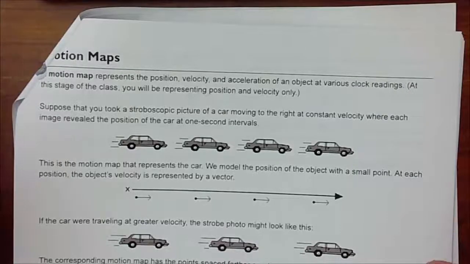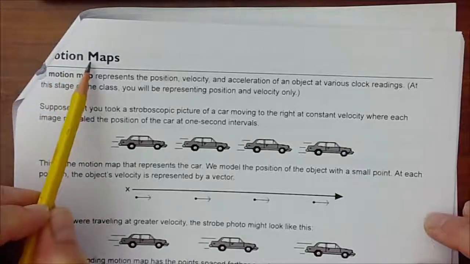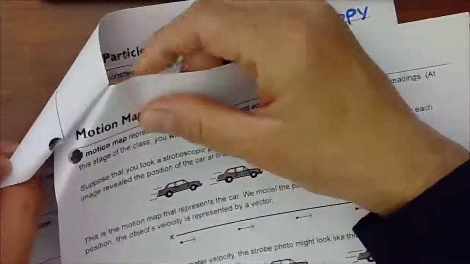Please join me on page 9 of your packet. You should be watching this after you've learned about position versus time graphs. Let's now learn about another representation called a motion map. There you go, the M is hiding.